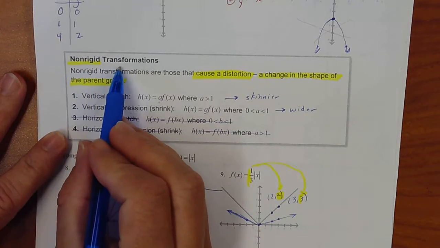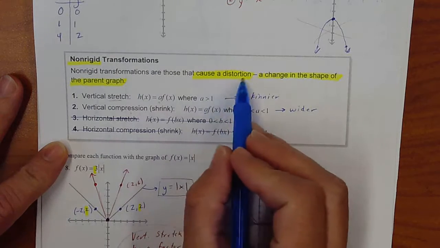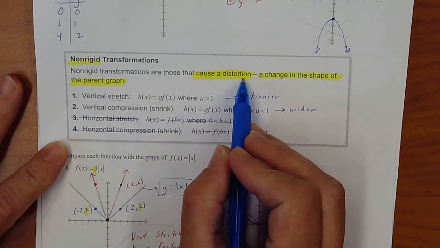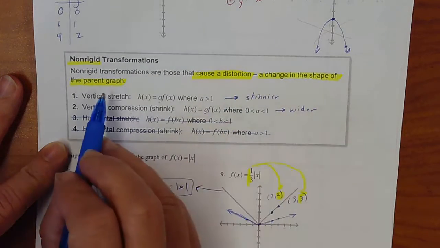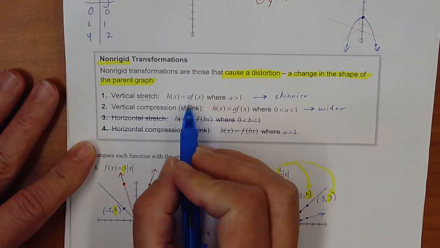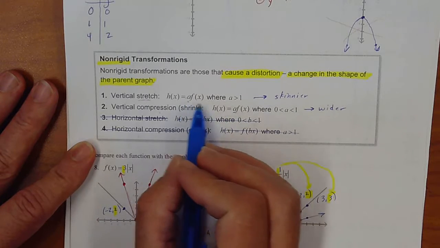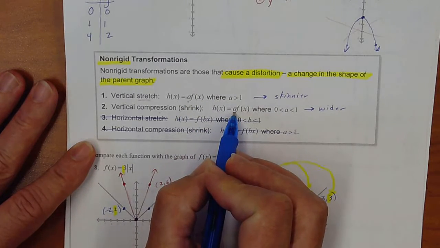Today we worked on non-rigid transformations. Non-rigid means it's going to cause some type of distortion in it. We're going to see a different shape of the parent graph. All right, so what causes that? You're looking for an a value out front, or a multiplier out in front of the function.